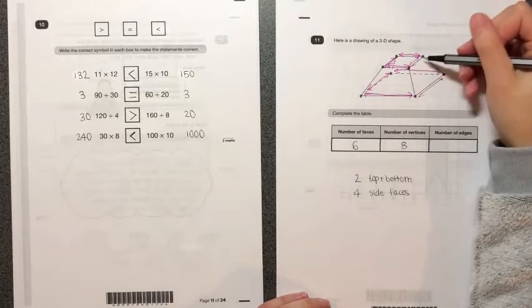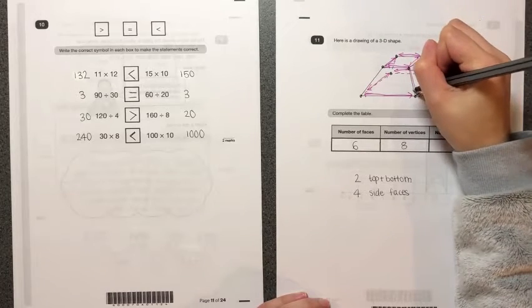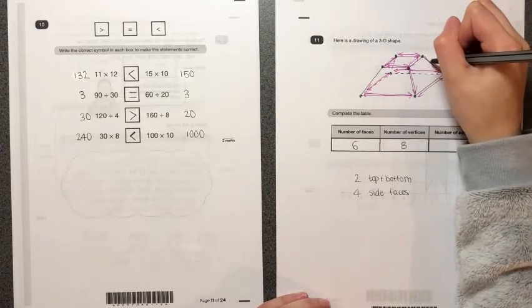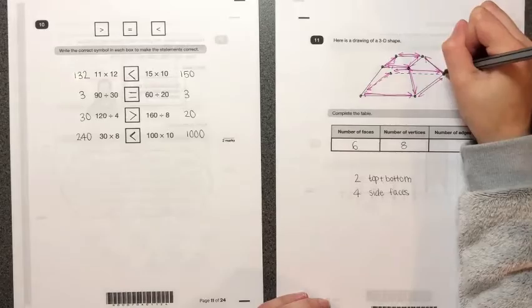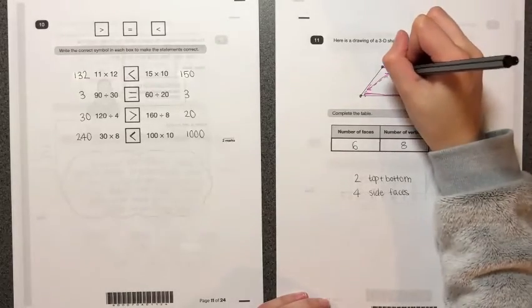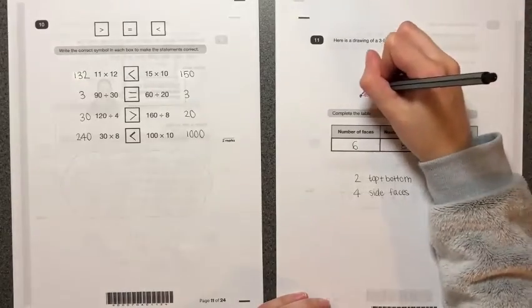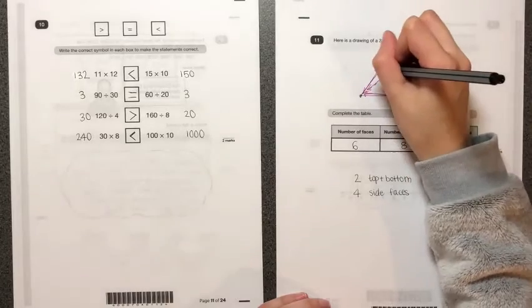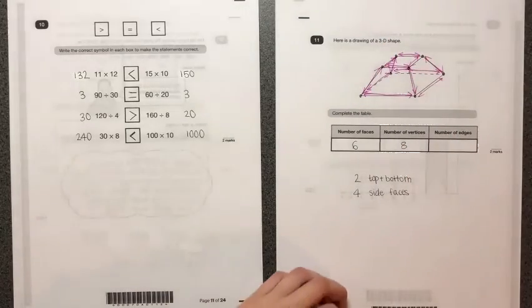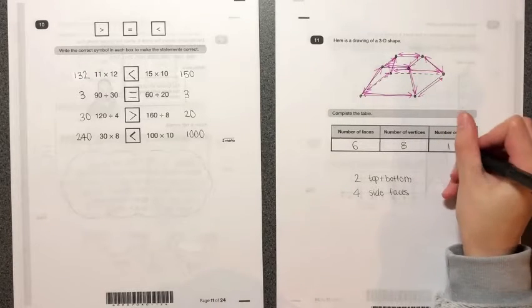Now the ones going down the side like this, 9, 10, 11, and 12. So our number of edges, we've got 12.